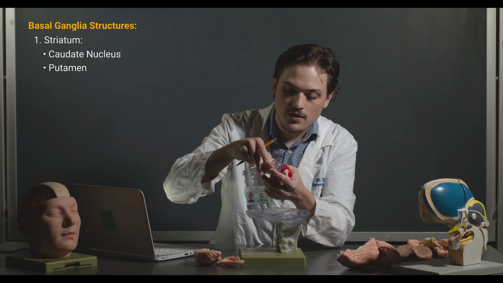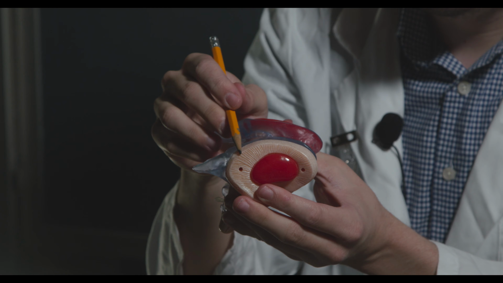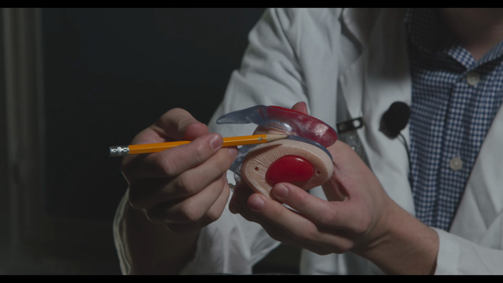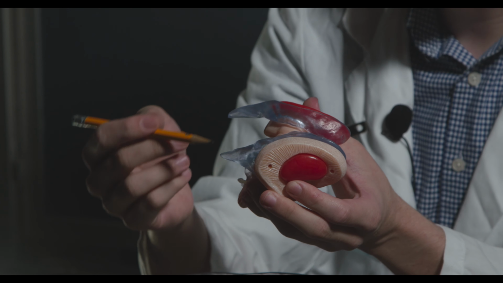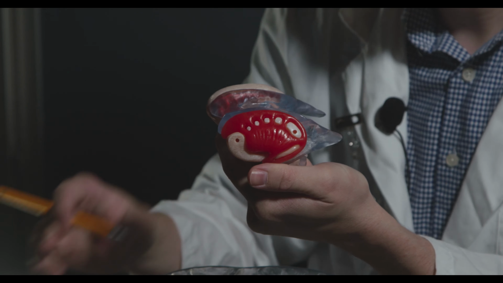So if I pull this side off, they're actually showing the full internal capsule coming through here. So this is the putamen, and now you can't see the caudate because of the fibers that they're showing kind of coming through. On this side, they're just showing them kind of cut away.